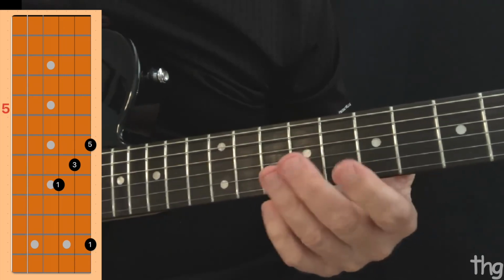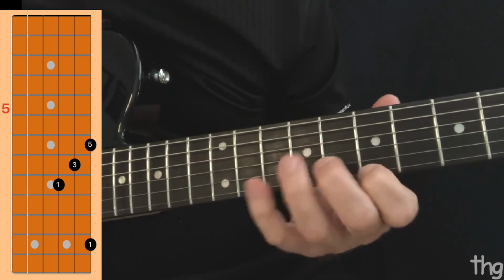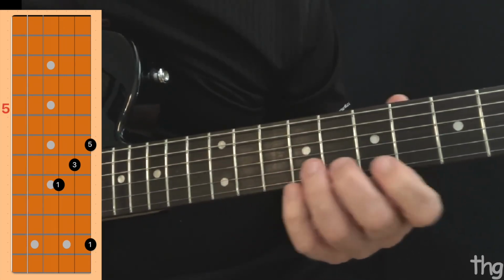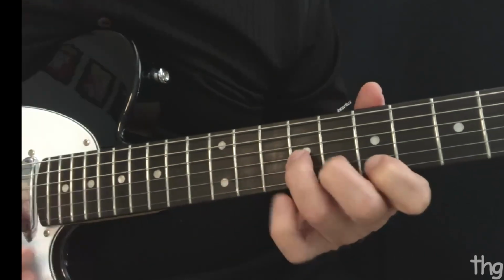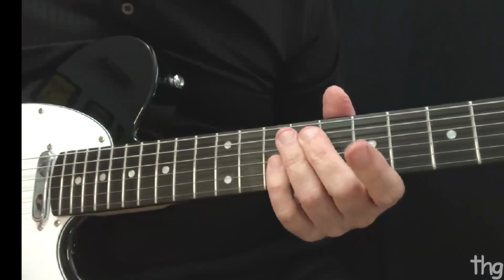Let's change that last one to, instead of straight up, let's do the second and third. Okay, let's see if we can stitch all that together.